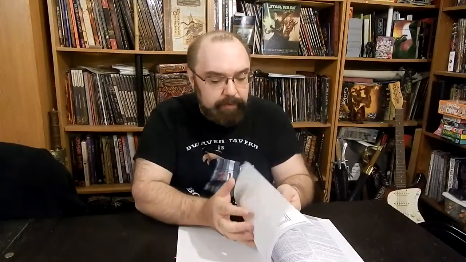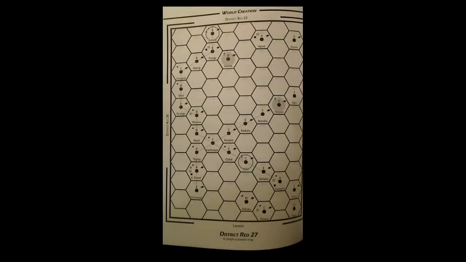In the scale of this, I can find a sector map here. Well, I'll just show you. This right here on the last page is a sector map that's done in its signature hex paper, and it is 40 parsecs long by 20 parsecs wide, which is an enormous amount of space, literally.